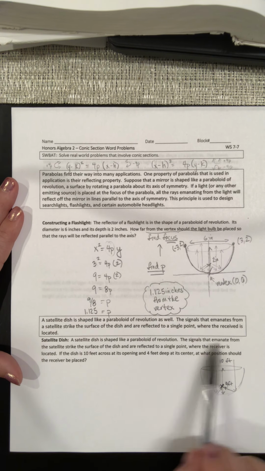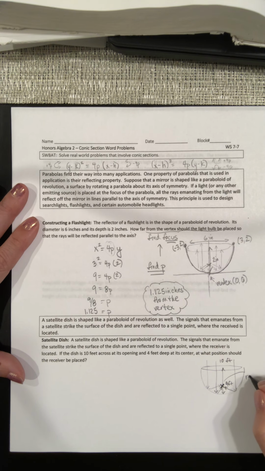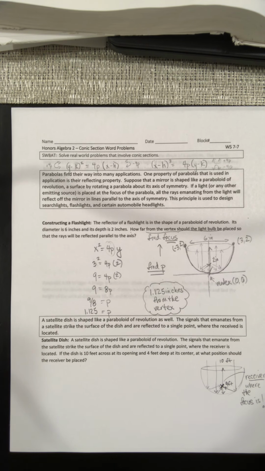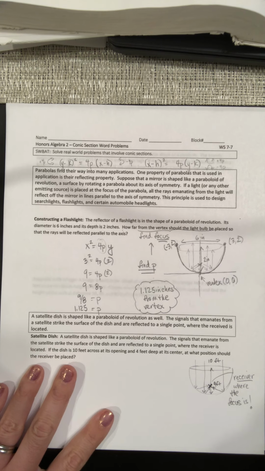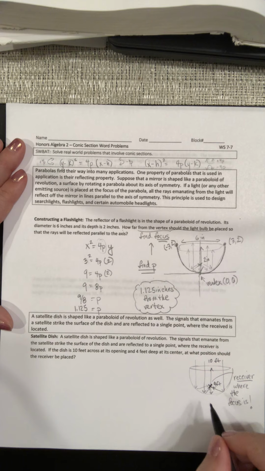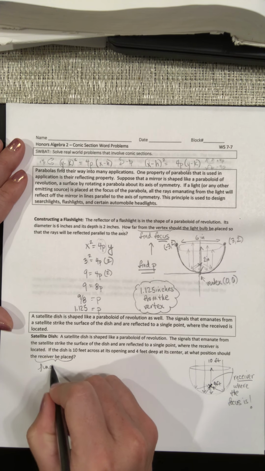So if I take a look here, it says where the receiver is located. So this is my receiver, where the focus is. At what position should the receiver be placed? So again, very similarly, they are asking us where the focus is located. We need to find the position of the receiver, find the focus.